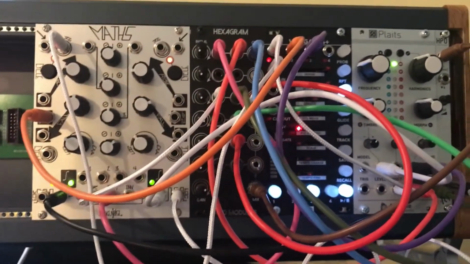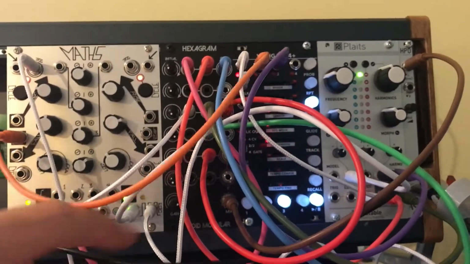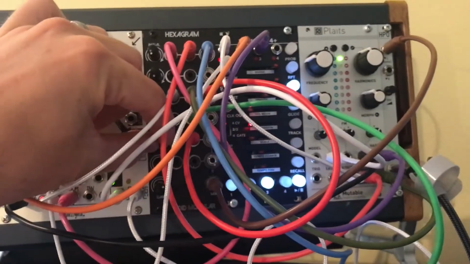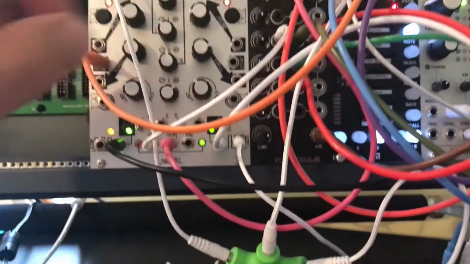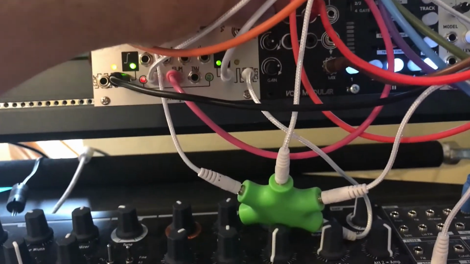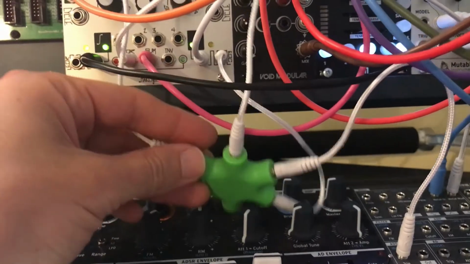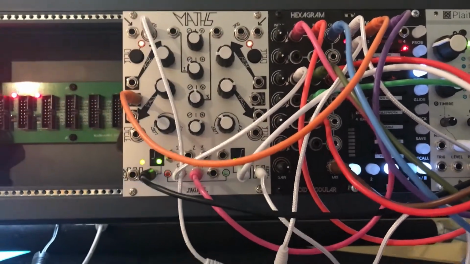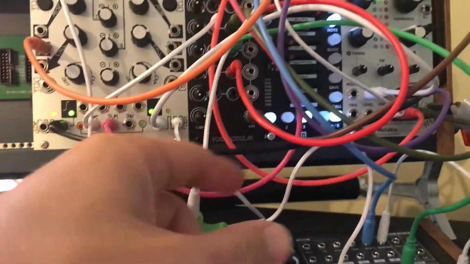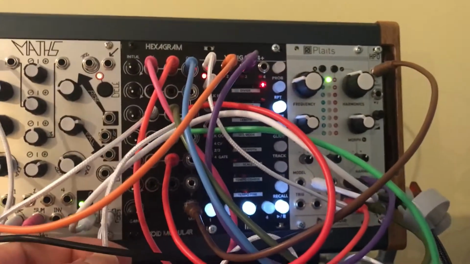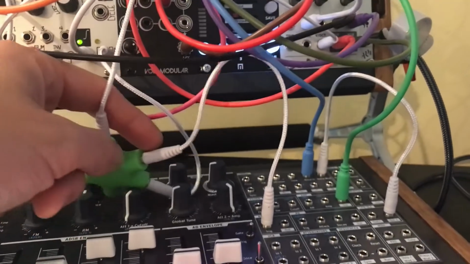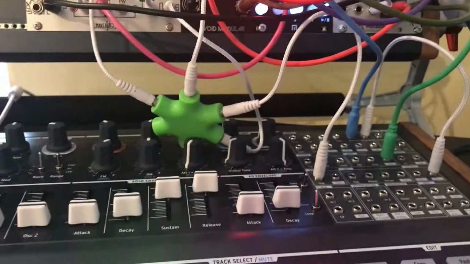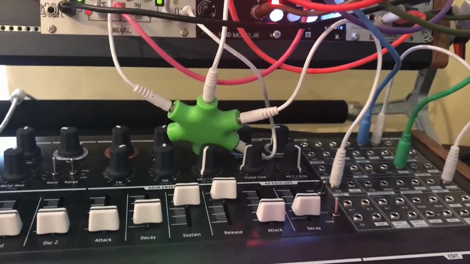So before we talk about the drone, let's talk about this guy right here. So the end of cycle of my Maths, let's give ourselves something to listen to. The end of cycle of Channel 4 here is what's being my clock. So that's going into my mult here, syncing up Channel 1 with Channel 4 just to make it line up well, and then going to the clock input of Varigate, as well as my ADSR that I'll talk about in a little bit.